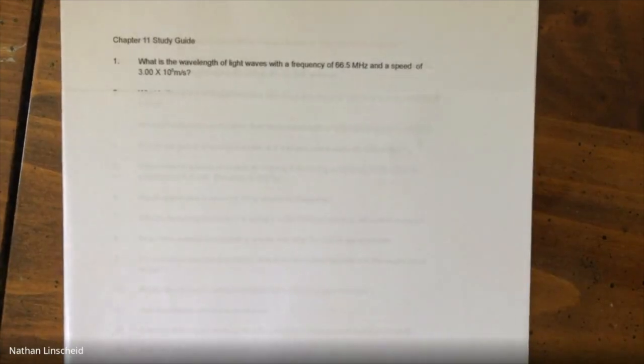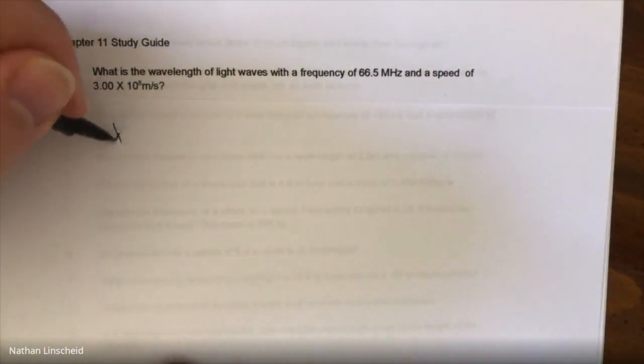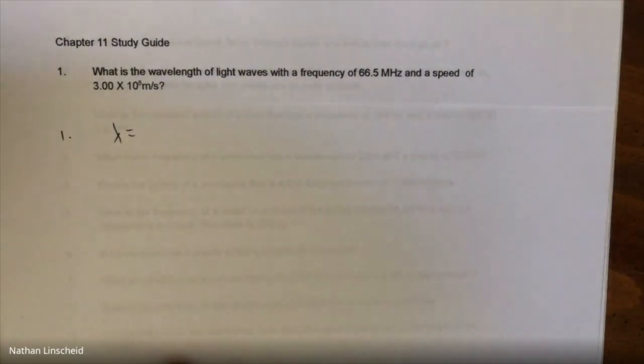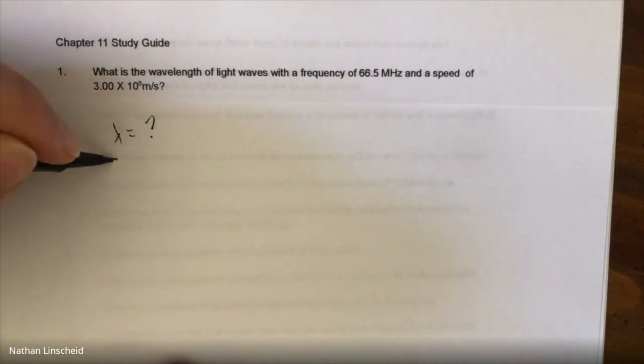All right, so Chapter 11 study guide. What is the wavelength of light waves with a frequency of 66.5 megahertz and a speed of 3 times 10 to the 8th meters per second? Wavelength is what we're looking for. This is number one, and so that's a question mark. Number two, frequency of 66.5 megahertz. So that's F.